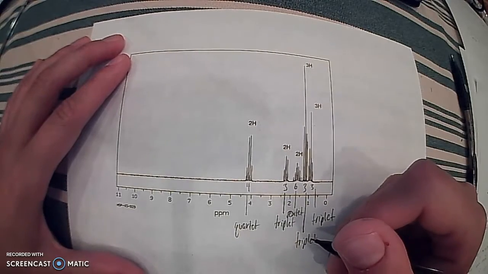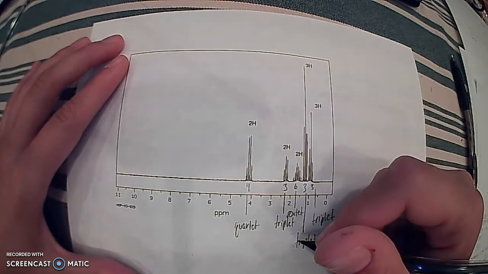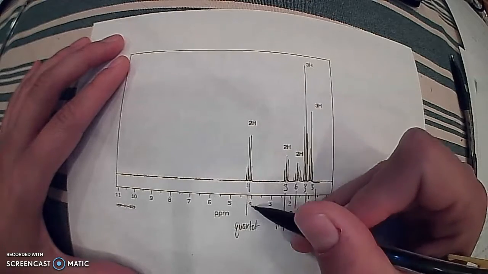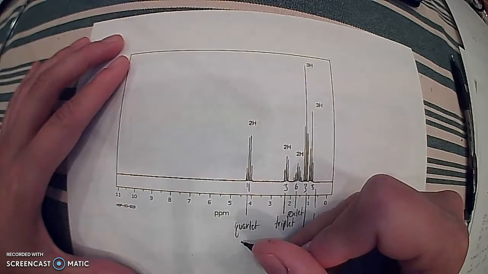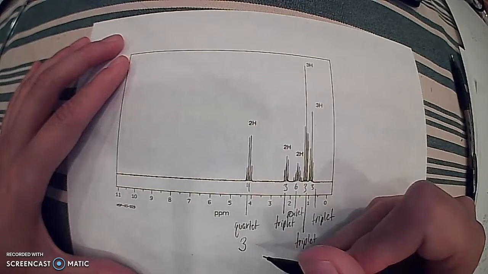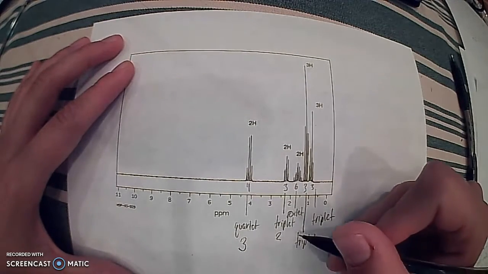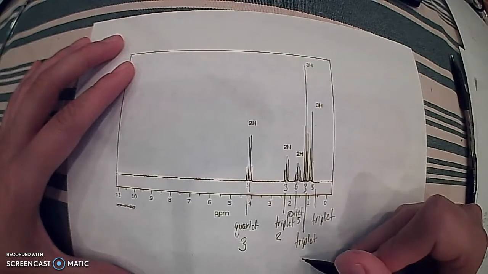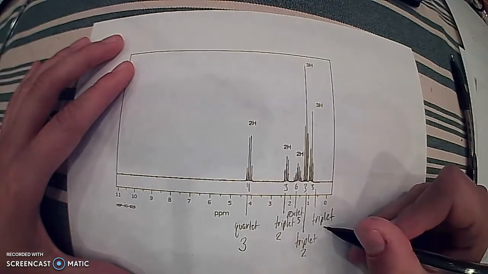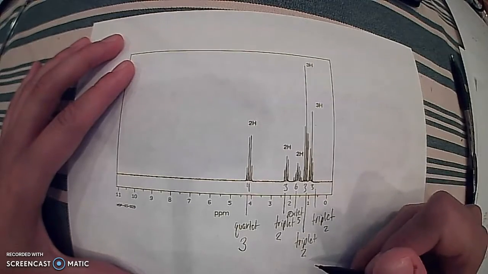Now, considering the neighboring rule, it is 1 less than the number presented here, so that means there are 3 neighboring hydrogens nearby, 2 neighboring hydrogens nearby, 5 neighboring hydrogens nearby, and then 2 again.